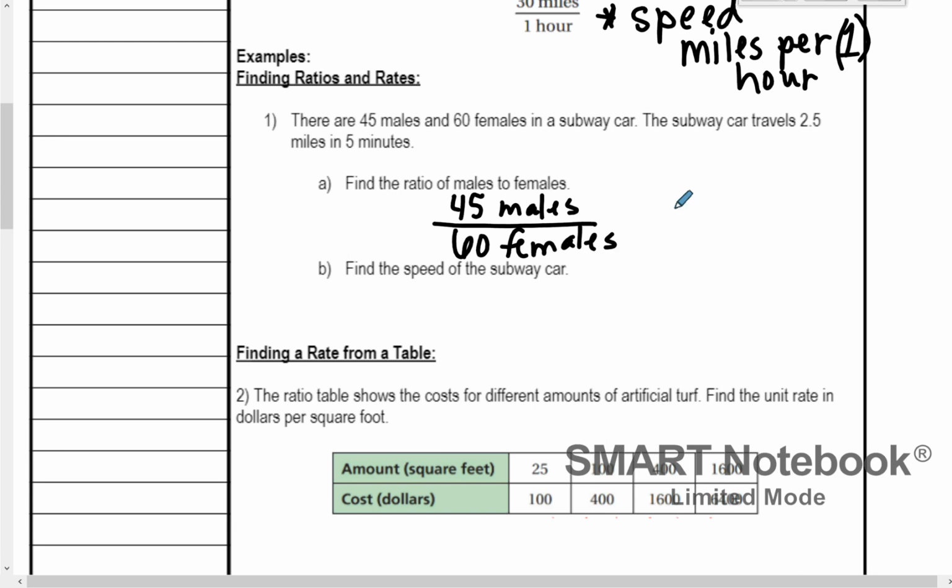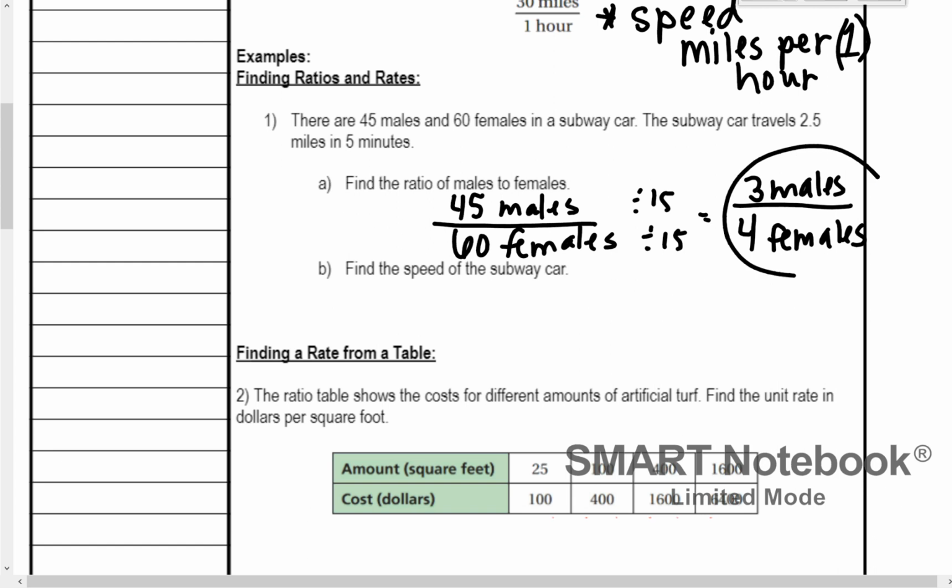Then we just have to reduce that. 45 and 60 can both be divided by 15, and we get 3 males to 4 females on the subway car.